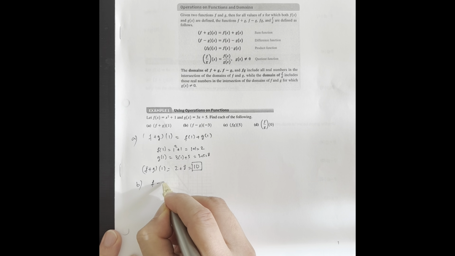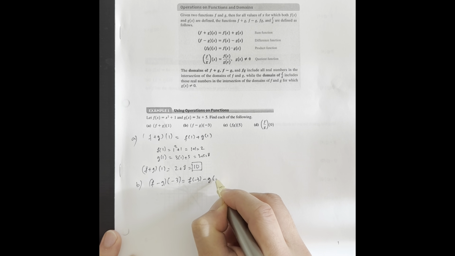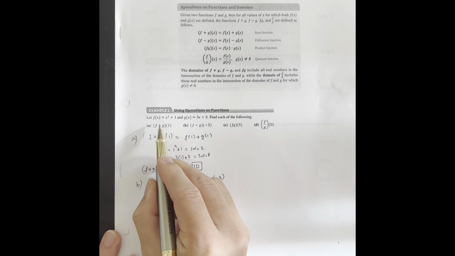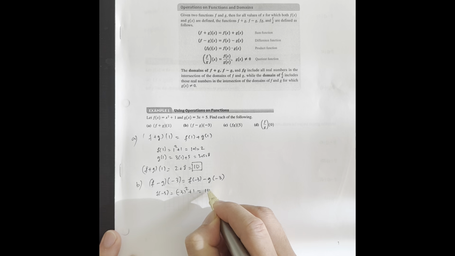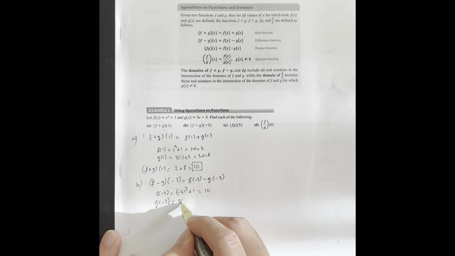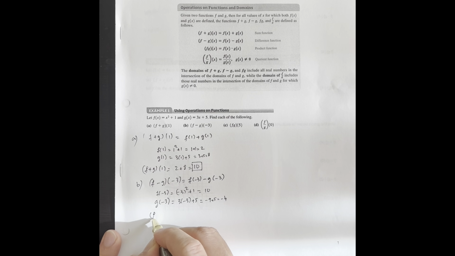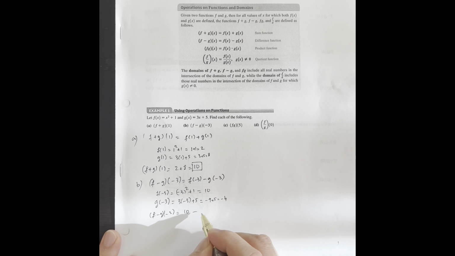So f minus g of minus 3 is f of minus 3 minus g of minus 3. So let's find f of minus 3. F of minus 3 is minus 3 squared plus 1, which is 9 plus 1, which is 10. G of minus 3 is 3 times minus 3 plus 5. So that's minus 9 plus 5. So that's minus 4. So f minus g of minus 3 is 10 minus minus 4, which is 10 plus 4, which is 14.